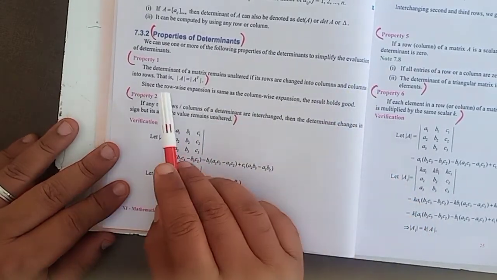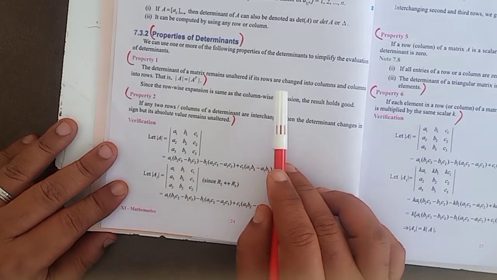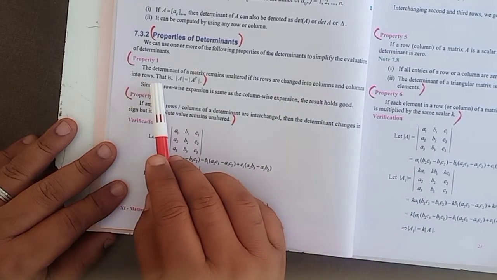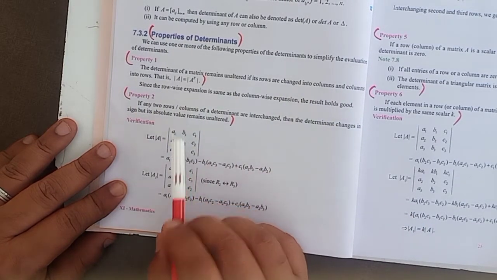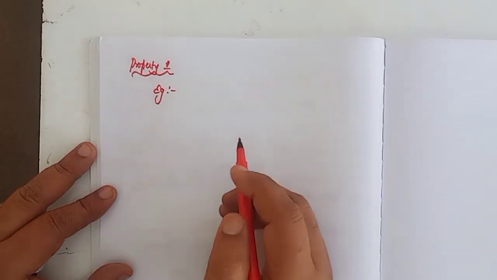Property number 1, the determinant of a matrix remains unaltered if its rows are changed into columns and columns into rows. Okay. I give an example. Property 1 example.